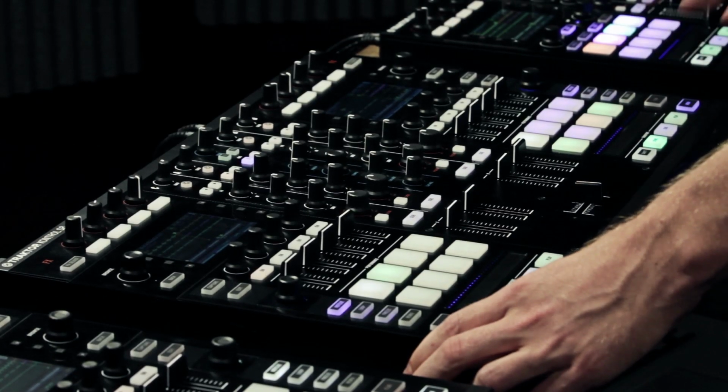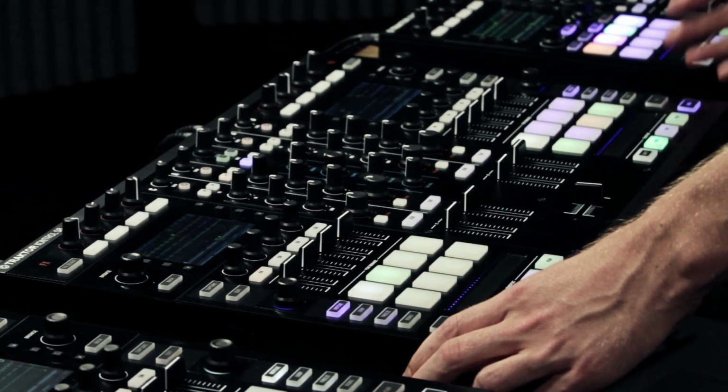The great thing about all of the Native Instruments products here is that they're all modular. I can connect all of them together. I could even have an S8 and two D2s on the side to have control over all 4 decks simultaneously.